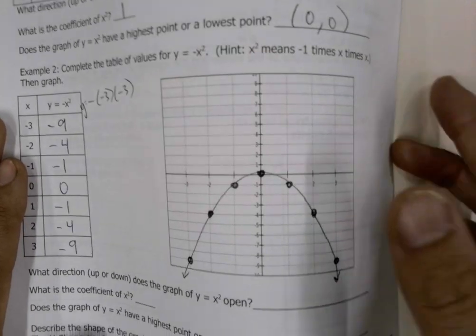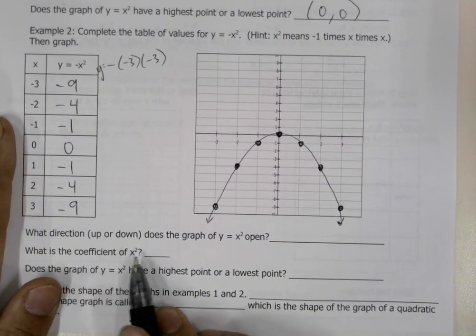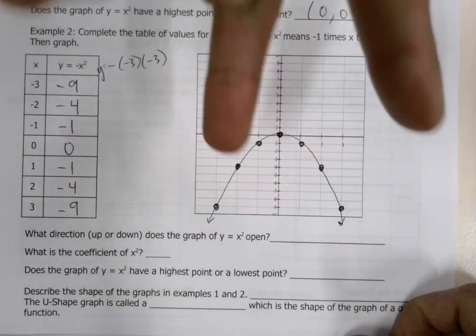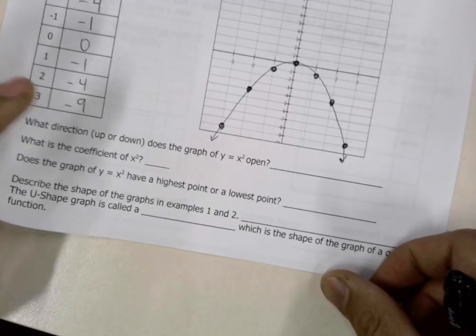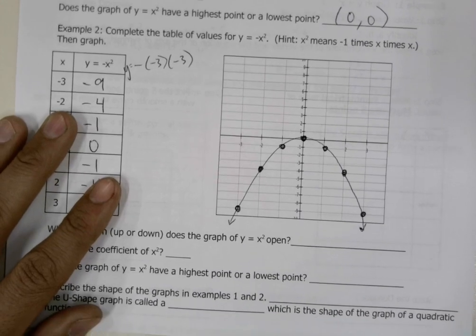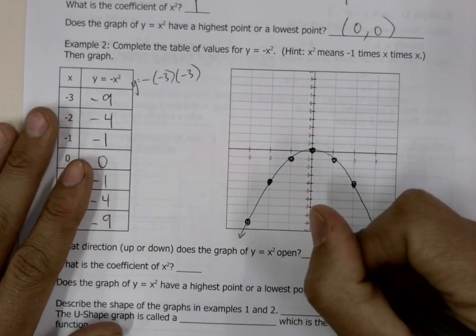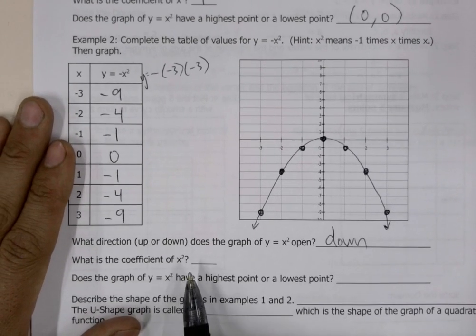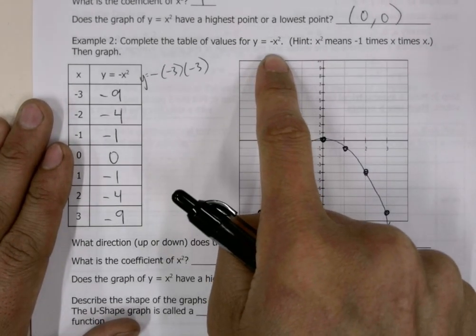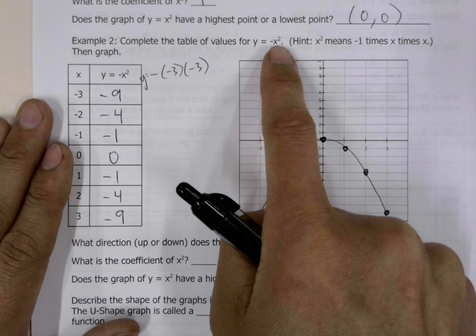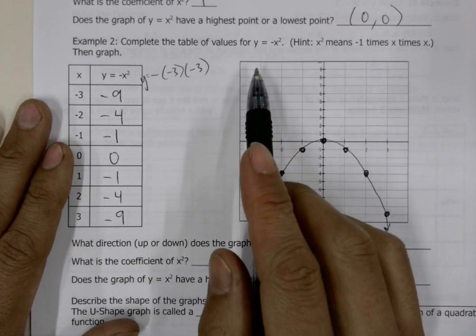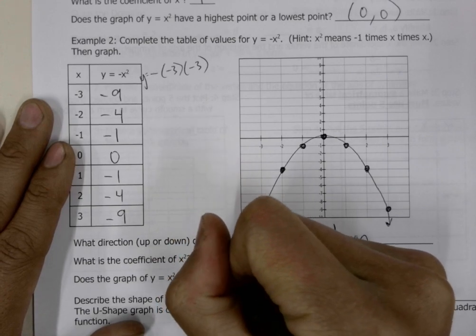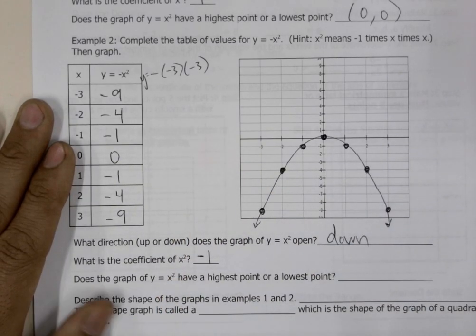Right? So now let's go ahead and answer these questions. What direction does the graph open, either up or down? Well, we can see that the graph is opening downward. Right? So let's go ahead and say down. What's the coefficient of x squared? Well, we're looking here at our equation, and the coefficient is -1, right? If there is no number, the coefficient is 1, so it's -1, like so.